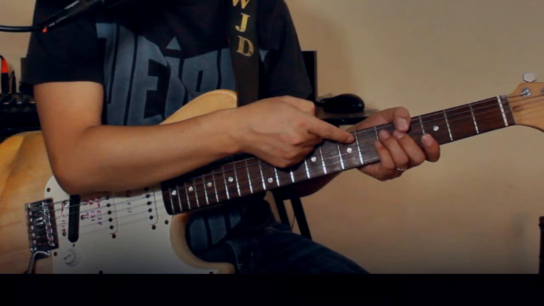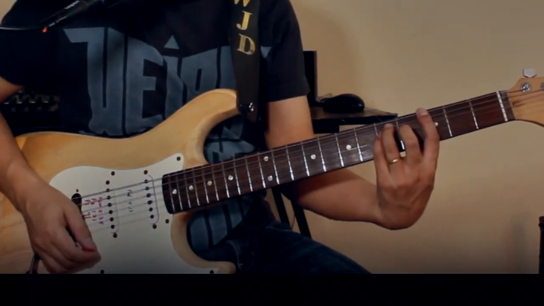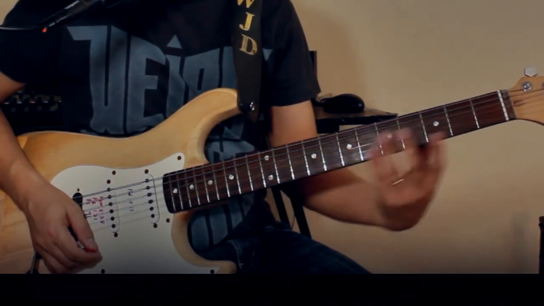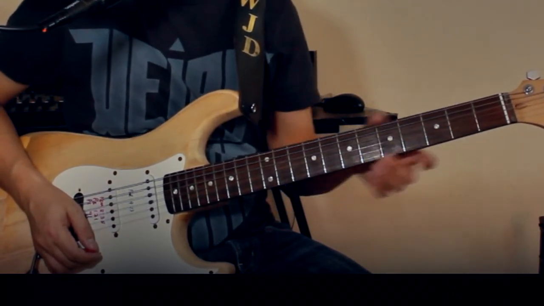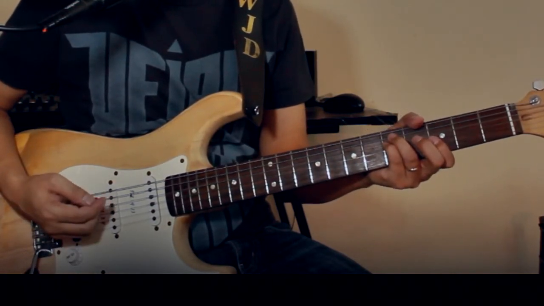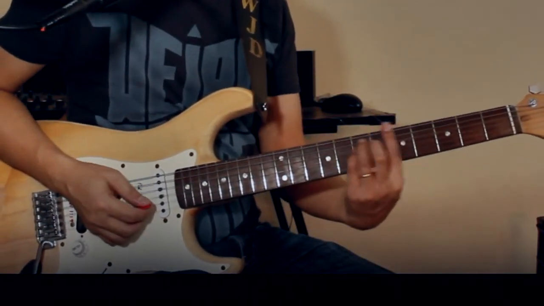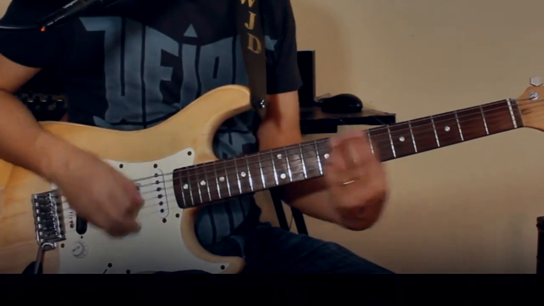So by breaking them down into three groups, you will be able to play the blues scale with a flow, and you will be able to cover lots of areas of the fretboard. In this way, you can try all the other shapes, or you can develop your own shapes also. All right. So likewise, you'll be able to play all these shapes, all the minor shapes.